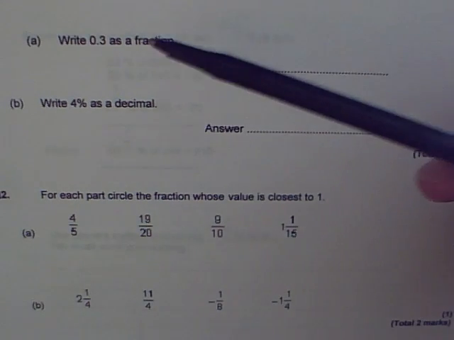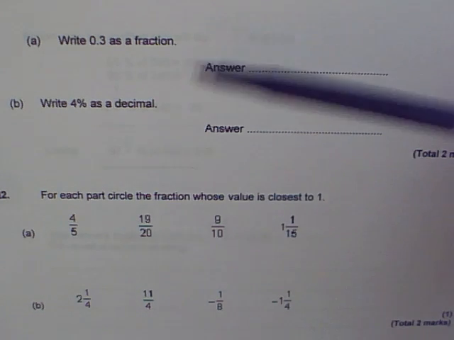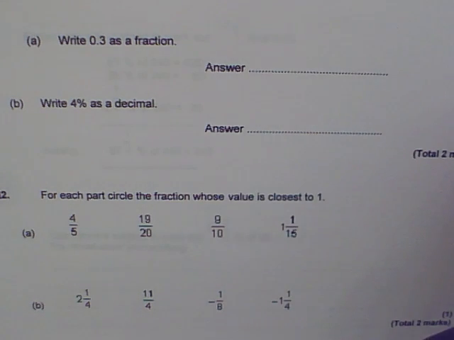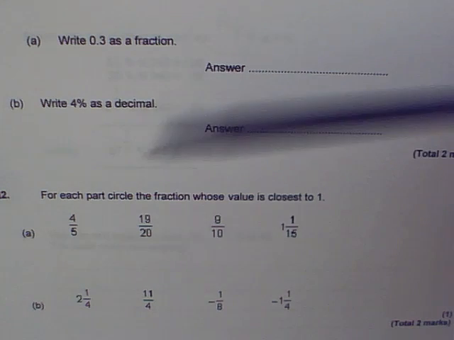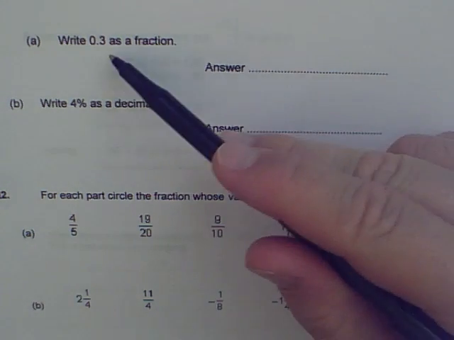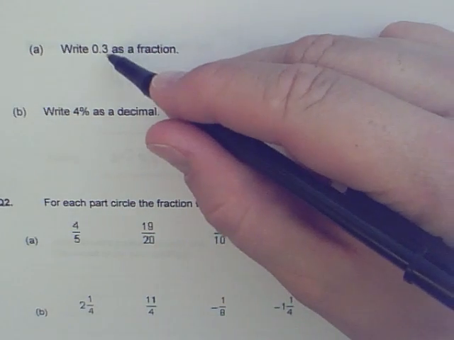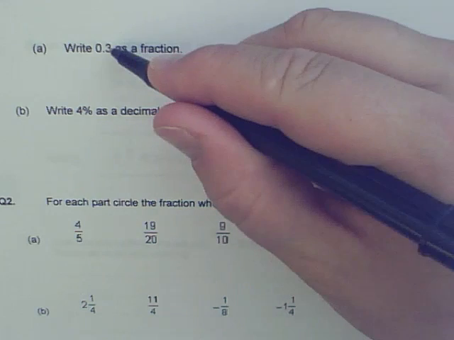Question 1. Questions 1 and 2 are both about fractions and using them, converting them. So we need to be getting as close to 100% on these as possible. Write 0.3 as a fraction. Well, I need to really understand what this 3 is representing, and it's representing tenths.